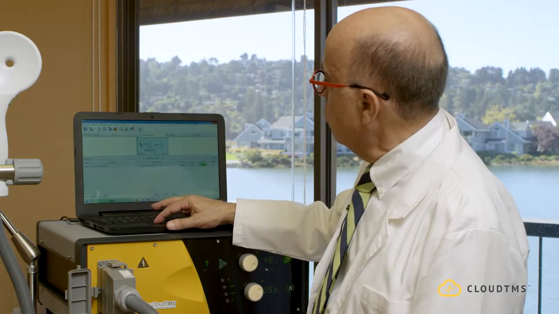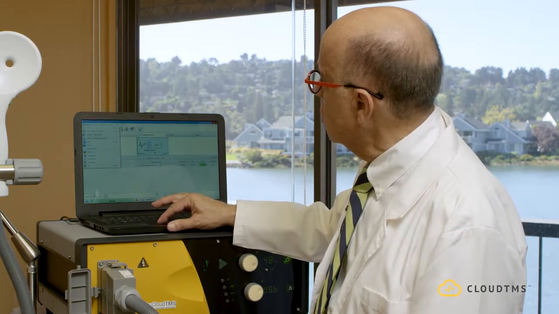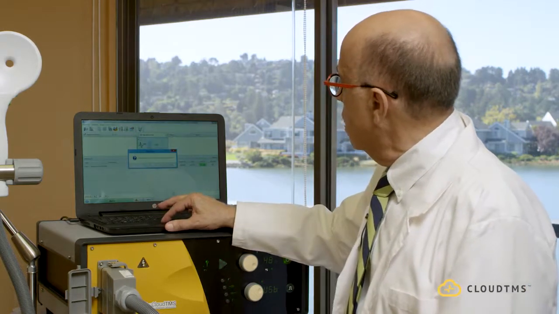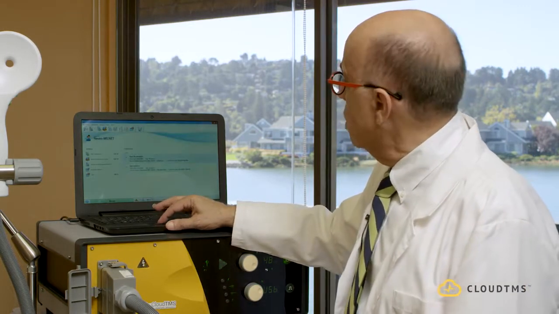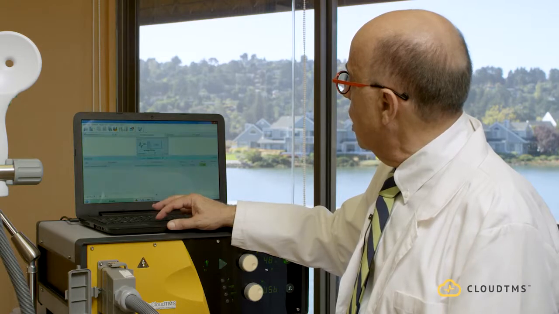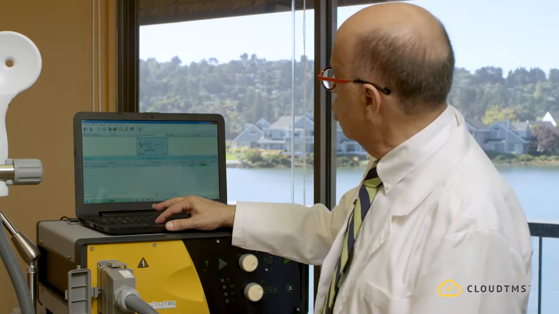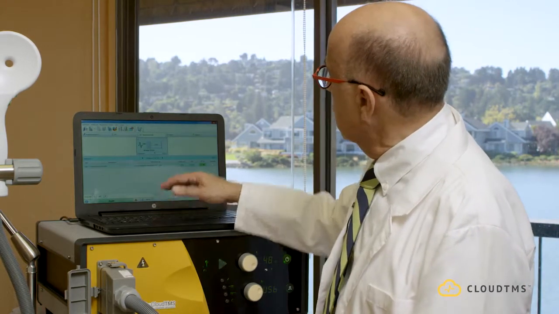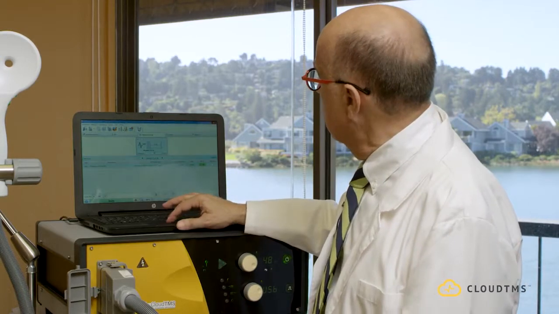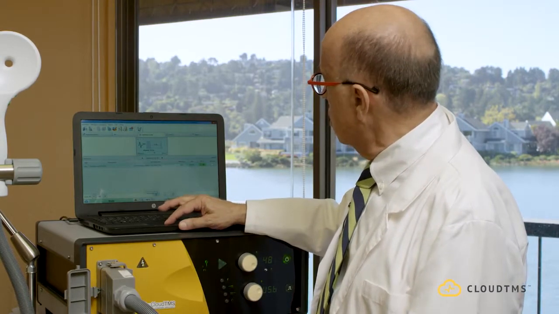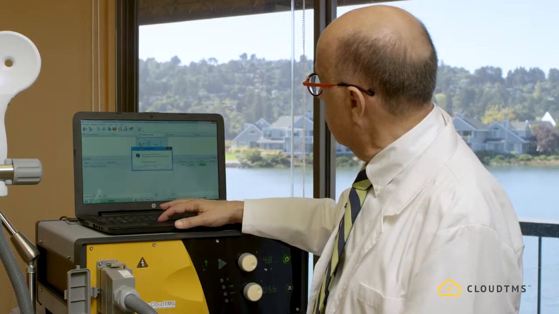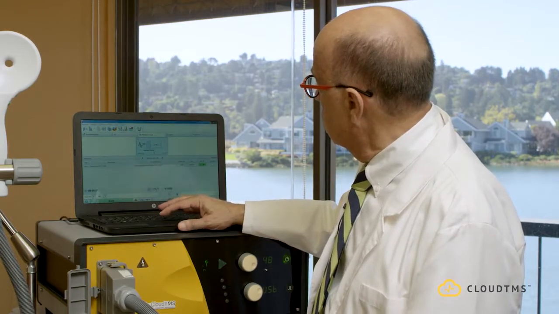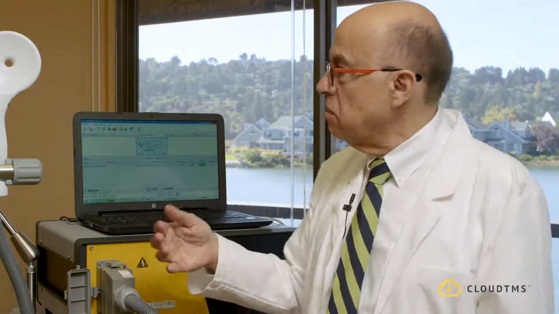The next time the patient comes back in, I'm going to close that, and let's say I'm saving that treatment. Let's say the patient came back in the next day, and you see it says session 2. Again, it's still going to do the 19 minutes protocol. So I say this, and I say yes, I've placed it. And now it's going to do it again.